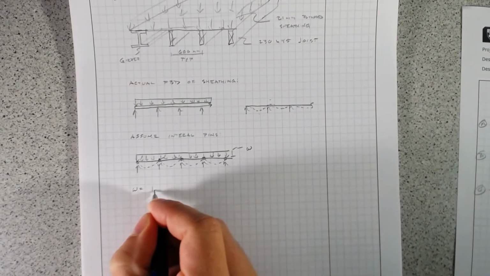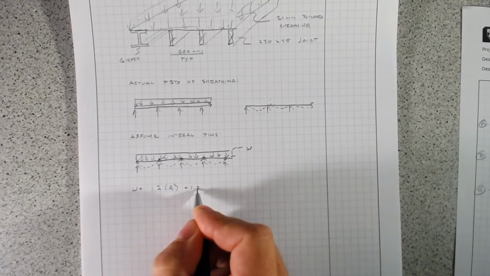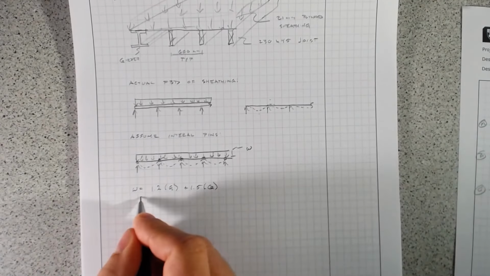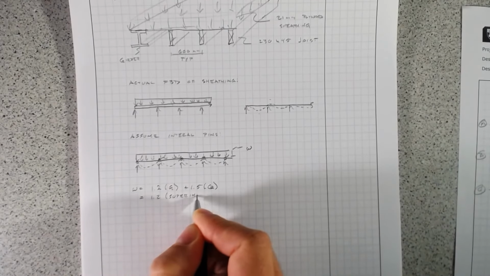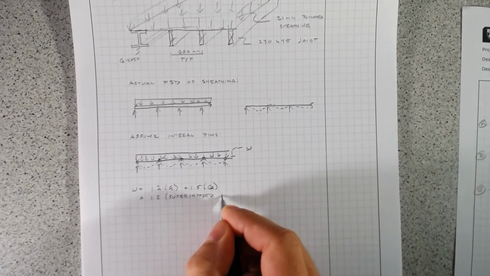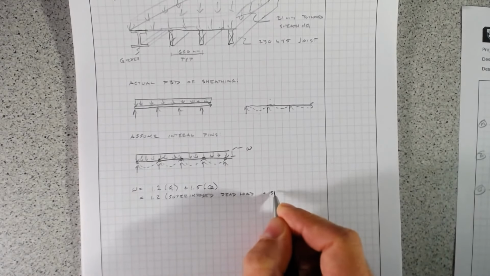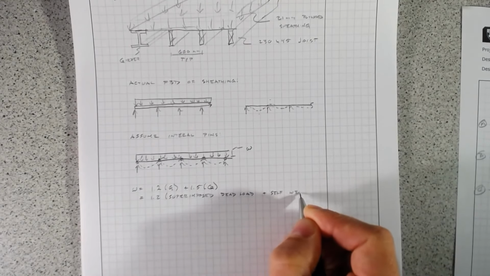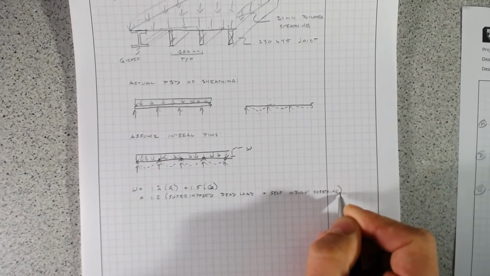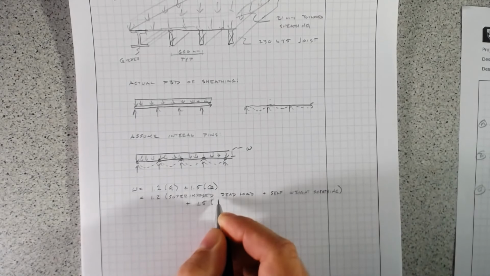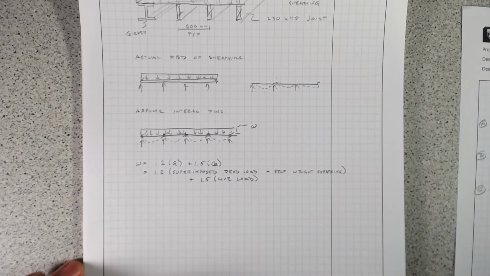The load combination we are going to use is 1.2 G, so 1.2 times the dead load, plus 1.5 Q. And just to write this out explicitly, that's going to be 1.2 times the superimposed dead load plus the self-weight of the sheathing, plus 1.5 times the live load. So that's a fairly straightforward calculation. We'll just plug and chug with that.